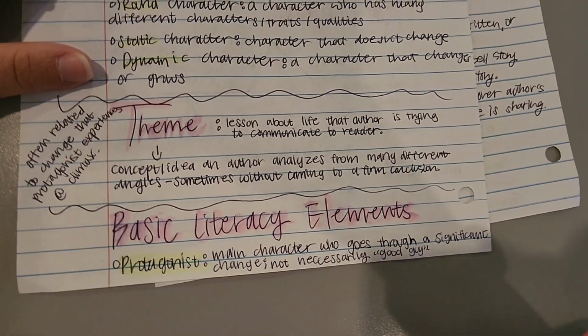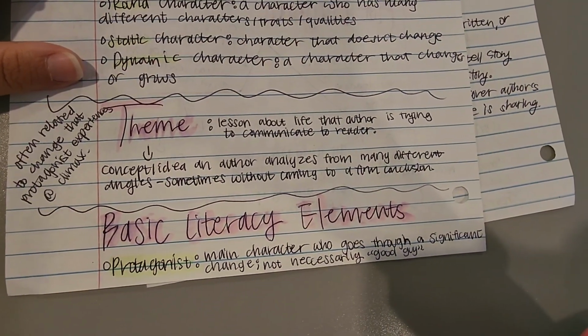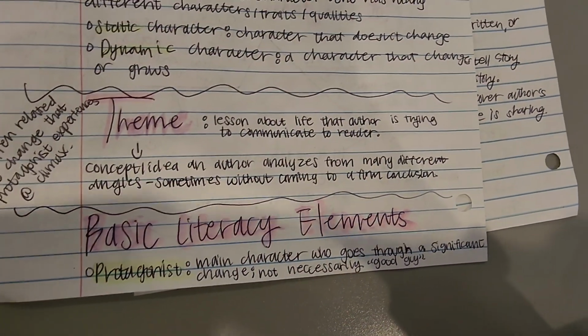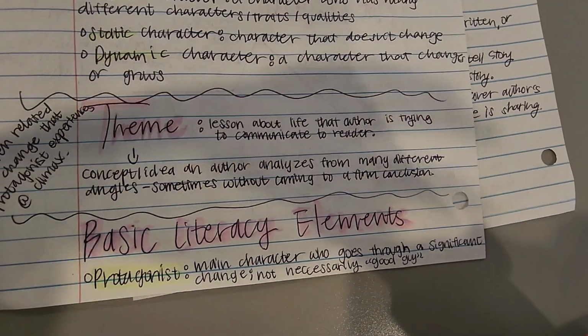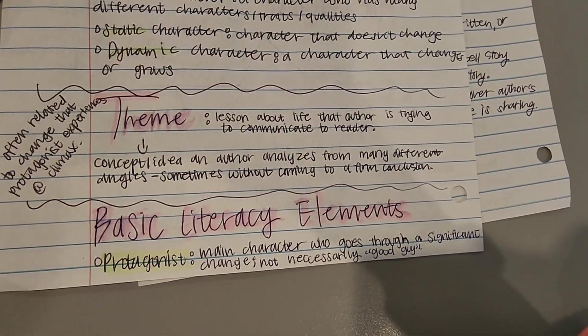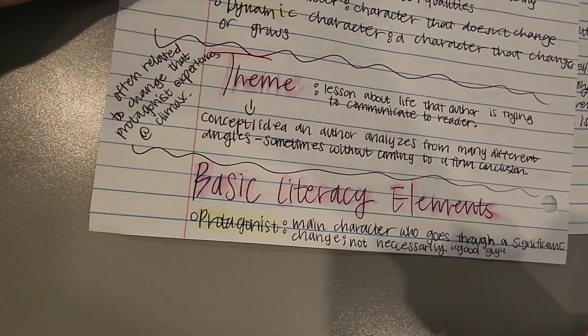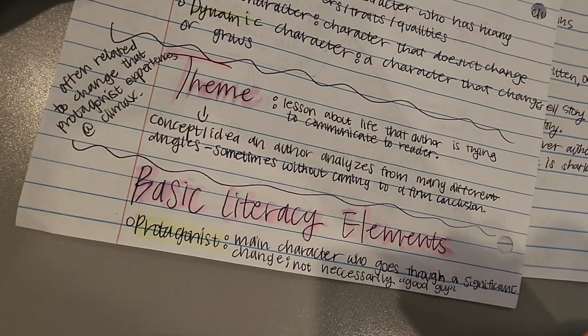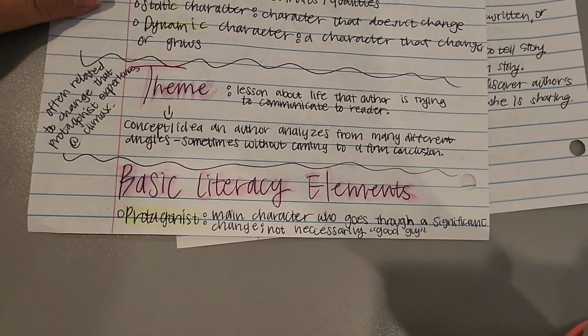We already went over theme, but real quickly, it is a lesson about life that the author is trying to communicate to the reader. The concept or idea the author analyzes from many different angles, sometimes without coming to a firm conclusion. It's often related to the change of the protagonist's experiences at the climax.